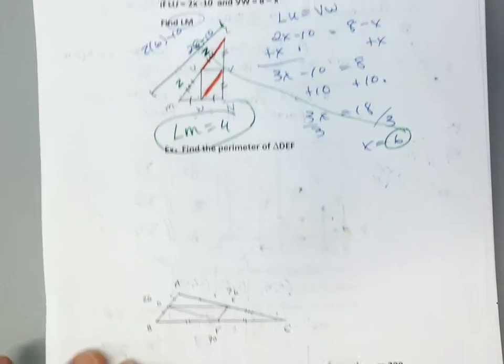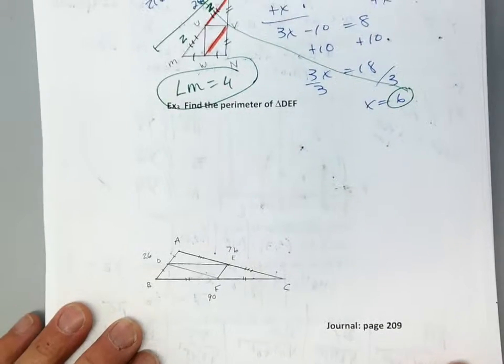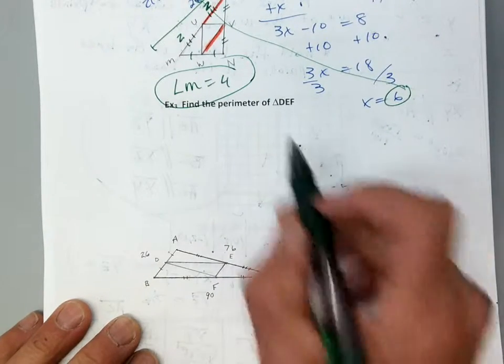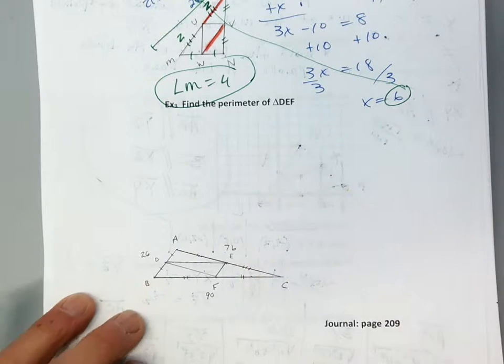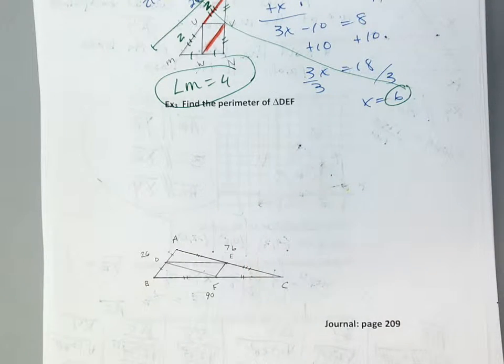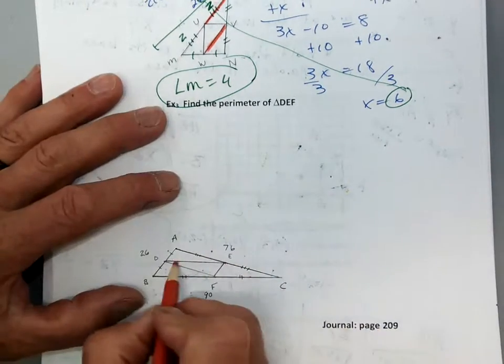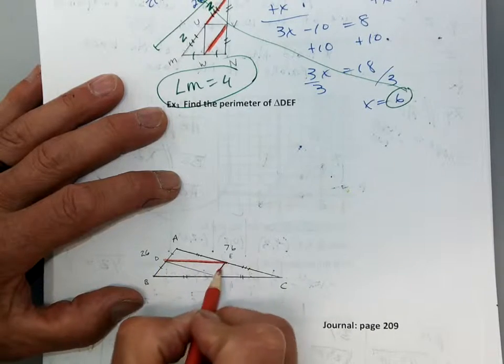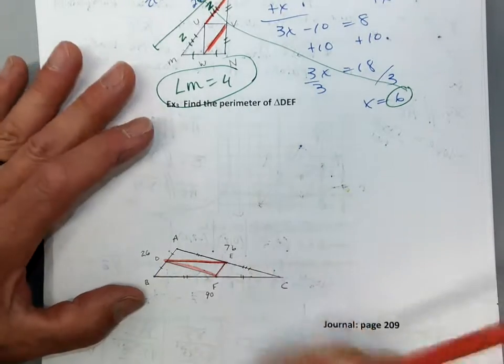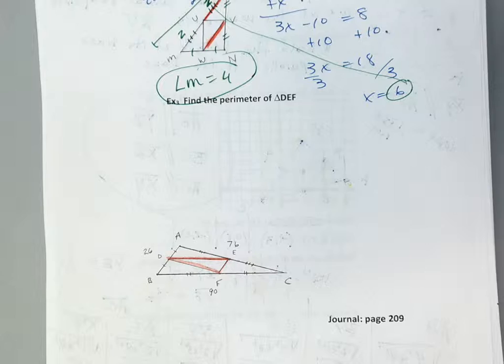Let's shift down. So the perimeter. I want the perimeter of DEF. Let me mark it. DEF. This is not that hard. We're just going to take half of everything.